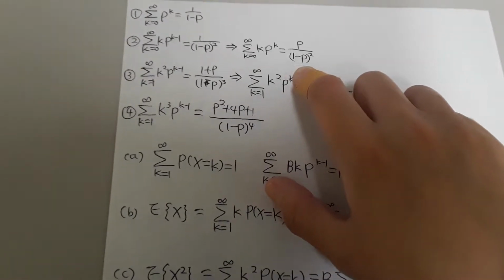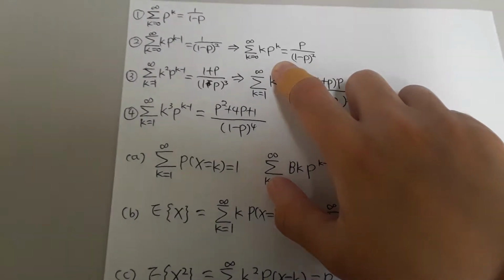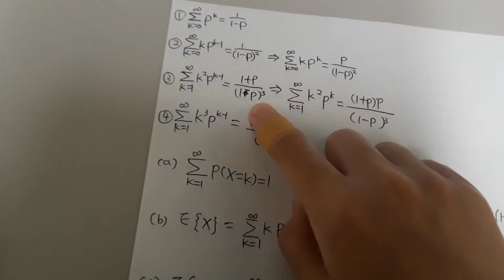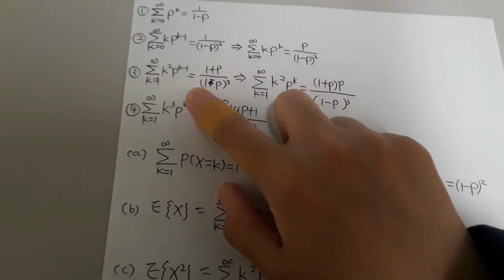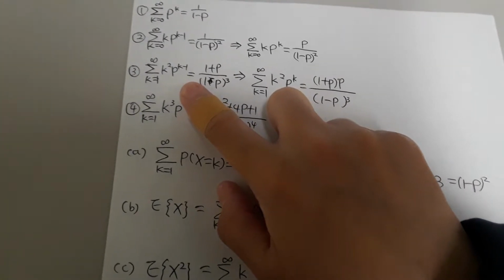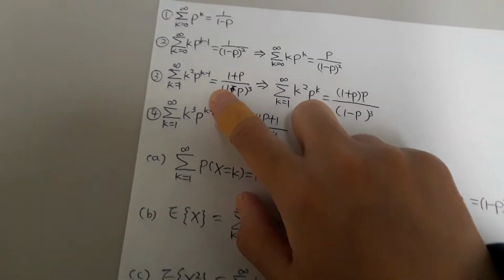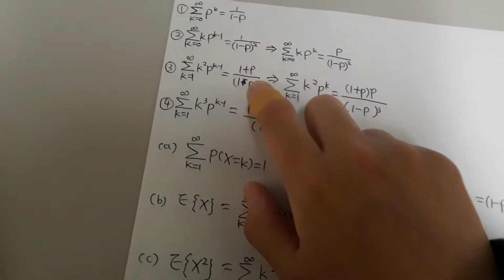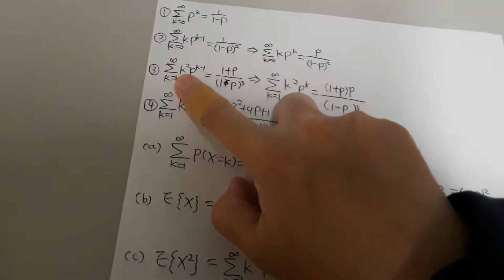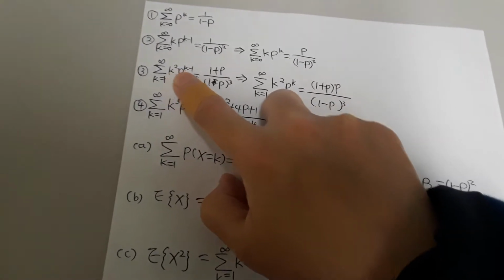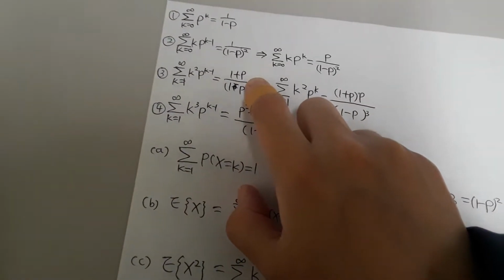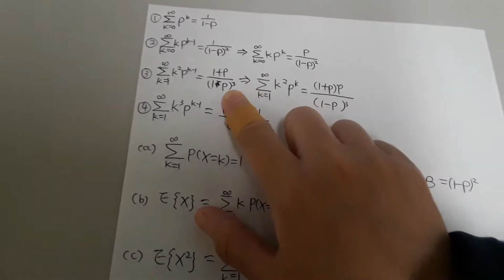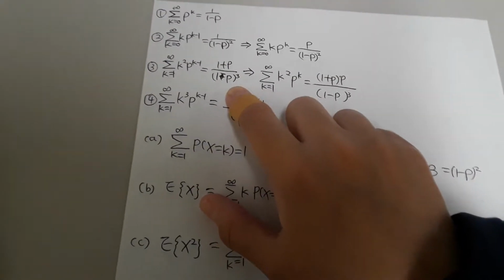If I continue to differentiate both sides of this equation with respect to p, I will get the sum of k squared times p to the power of k minus 1 from k equals 1 to infinity equals (1 plus p) divided by (1 minus p) to the power of 3.